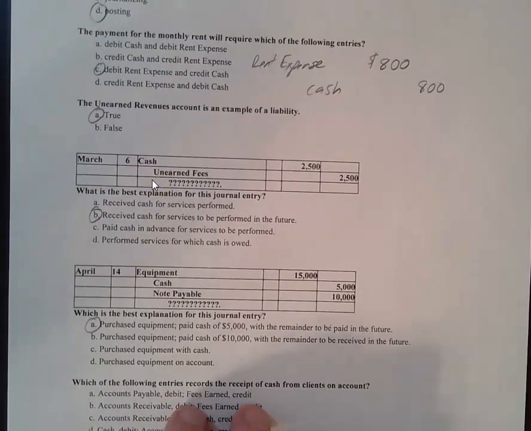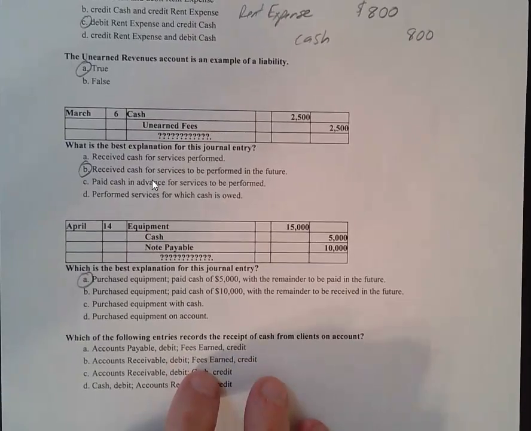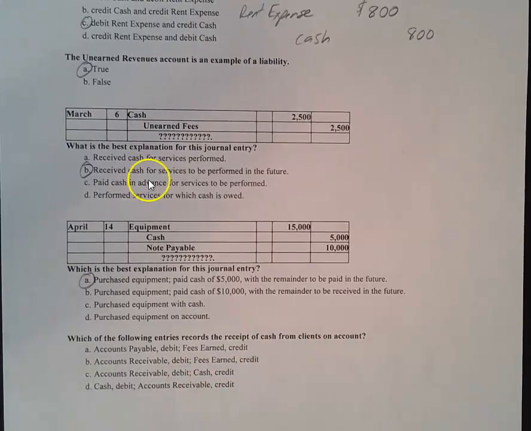Okay. One more question and we can wrap this one up. It says, which of the following entries records the receipt of cash from clients on account? Now, we've had a question similar to this. I don't know that we've had this exact question. So let's see. Maybe we have, maybe we haven't. I do not believe that we have.